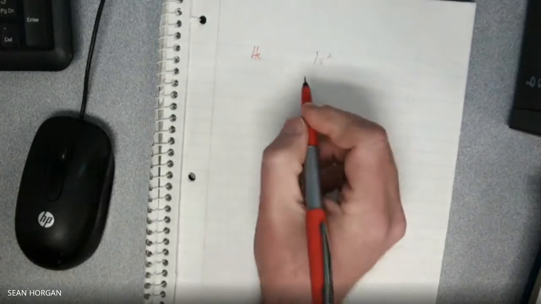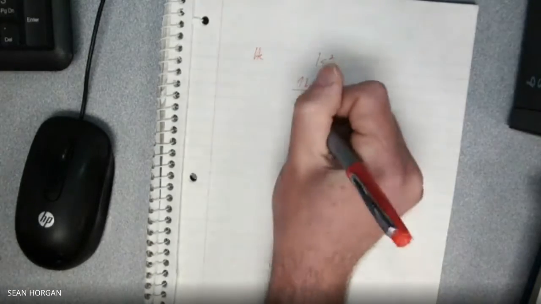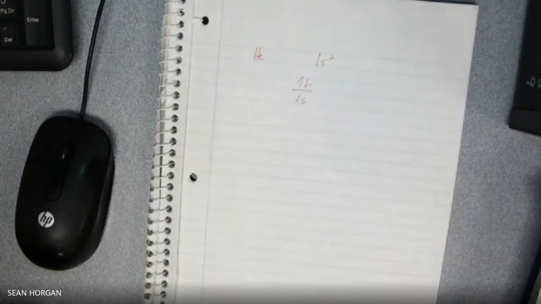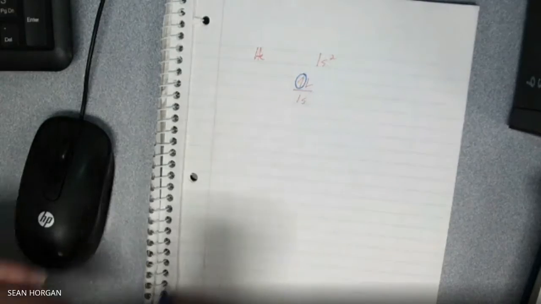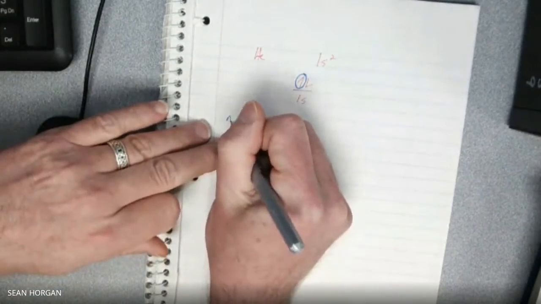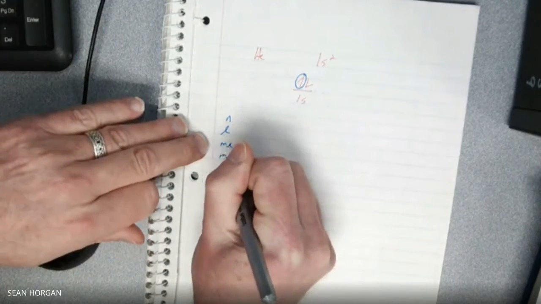1s2. That's helium. We'll draw the orbital diagram. 1, 2. Okay, so this is a 1s. Now, if I want to know the address of this electron, I need its 4 quantum numbers. So I need n, l, m sub l, and m sub s.